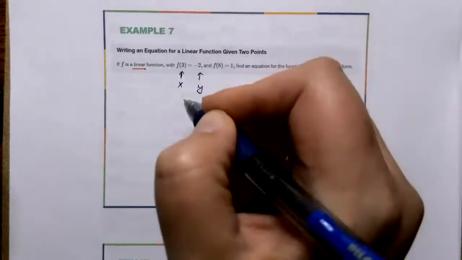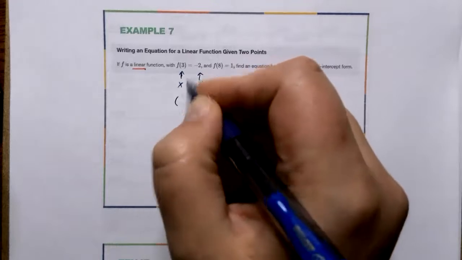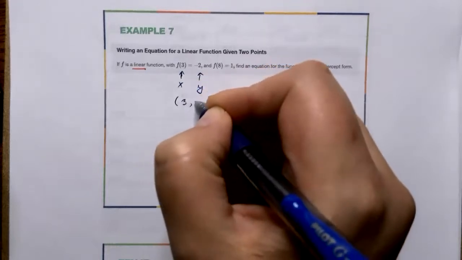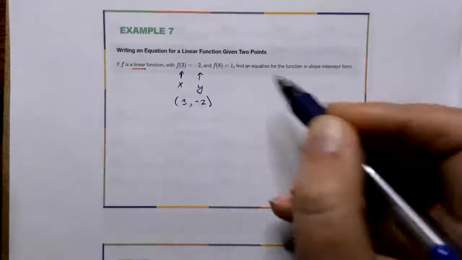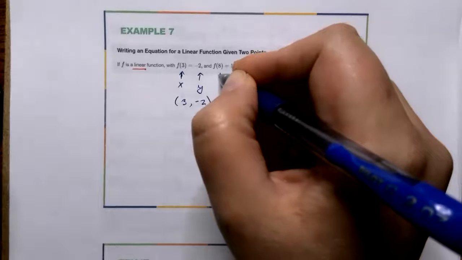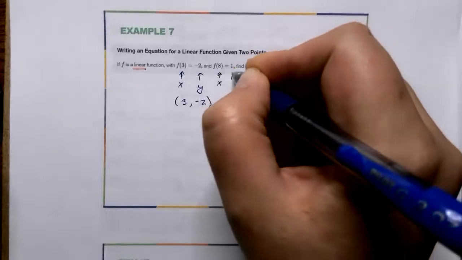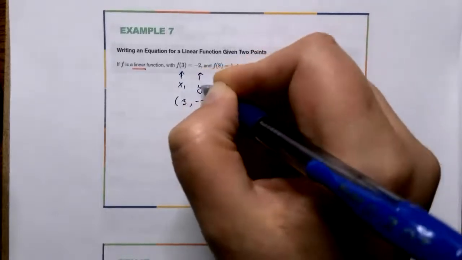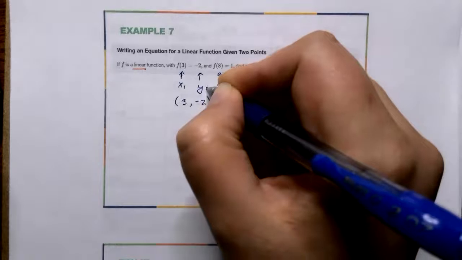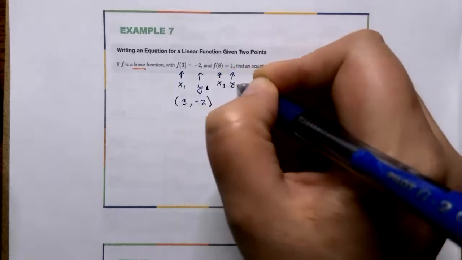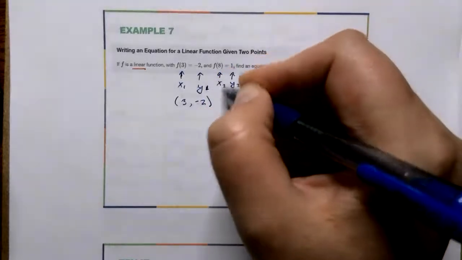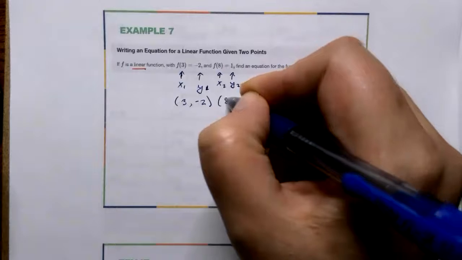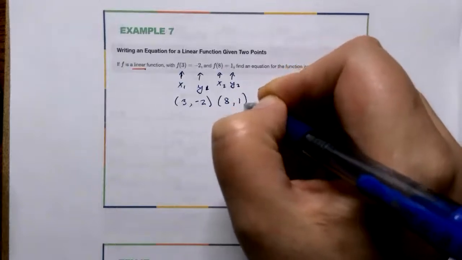So we have a first point, 3 and -2. And then we also have x and the matching y value. So this is x1, y1. This is x2, y2. So this point is 8 and 1.